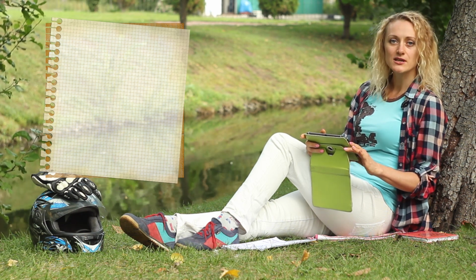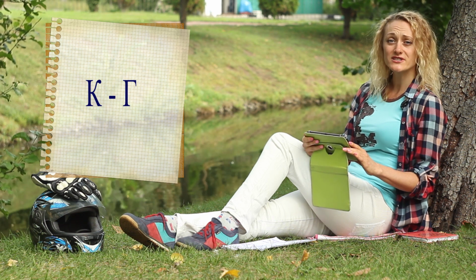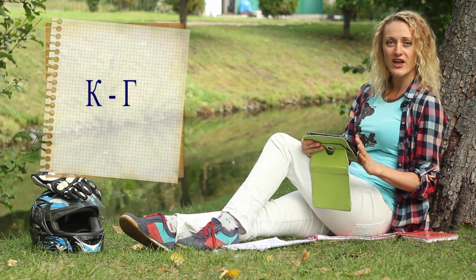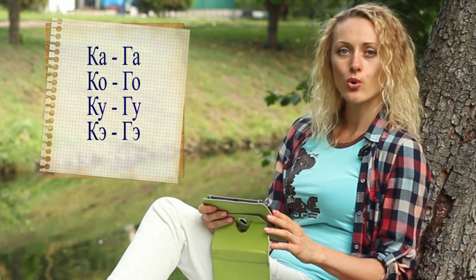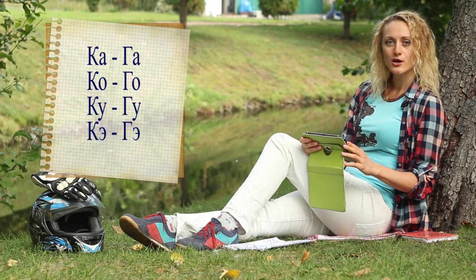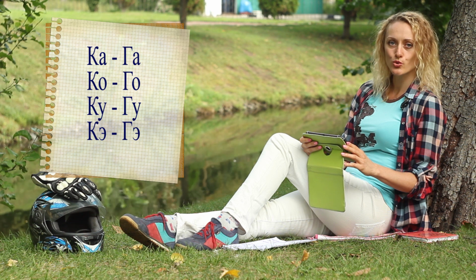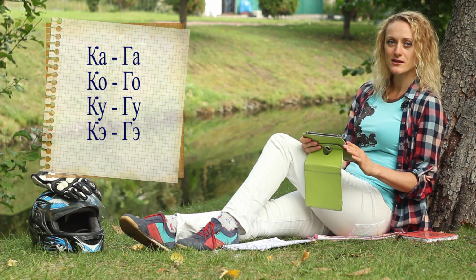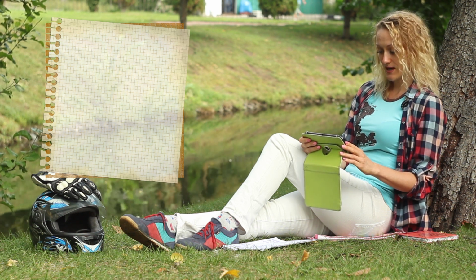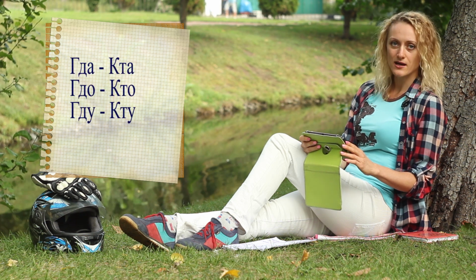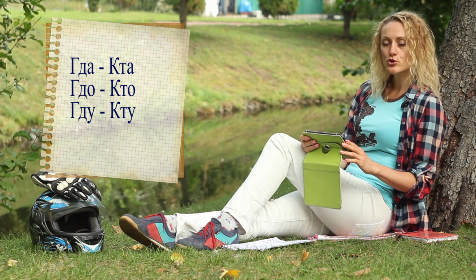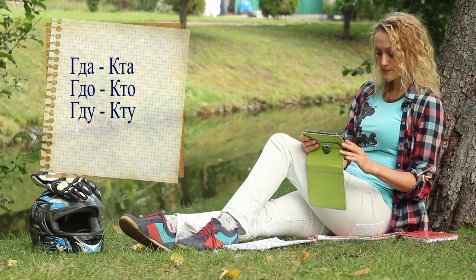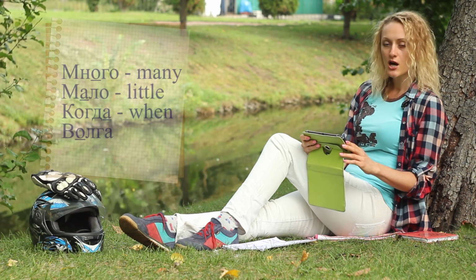Now the comparison. K and G. They're very similar in pronunciation but very different. K, G. Ka, ga, ko, go, ku, gu, ke, ge. Next is gda, kta. Gdo, kto. Gdu, кту. And here are some words.